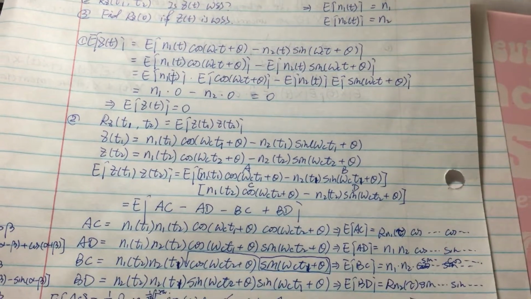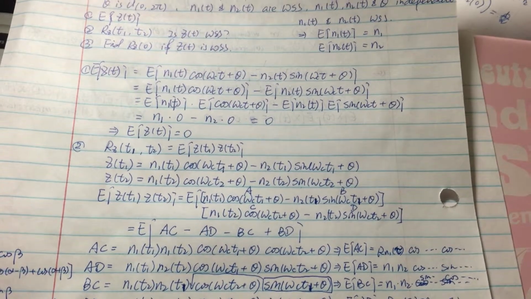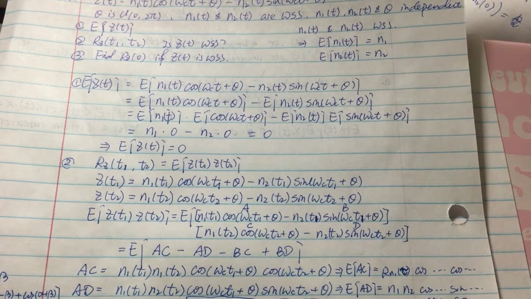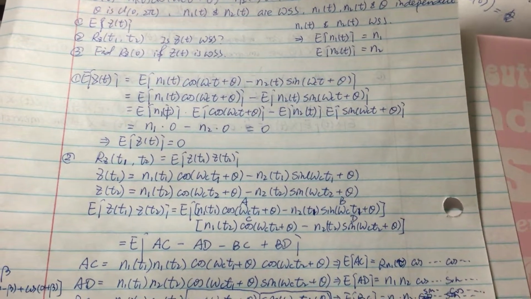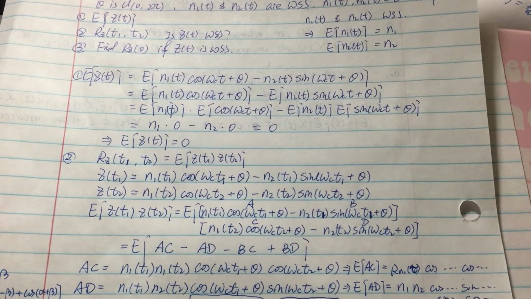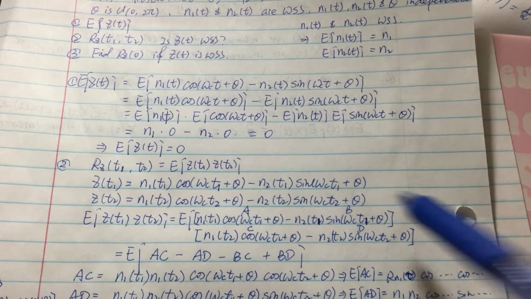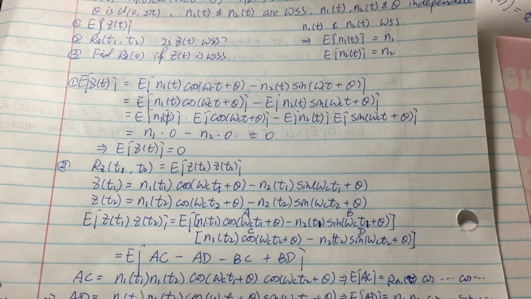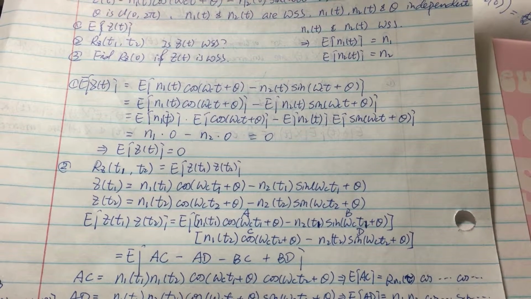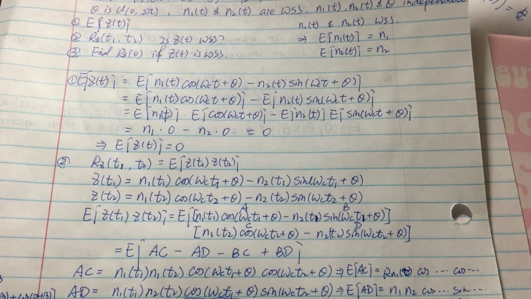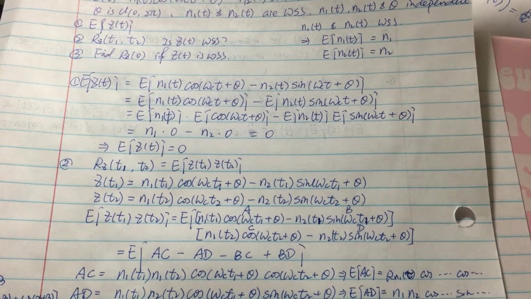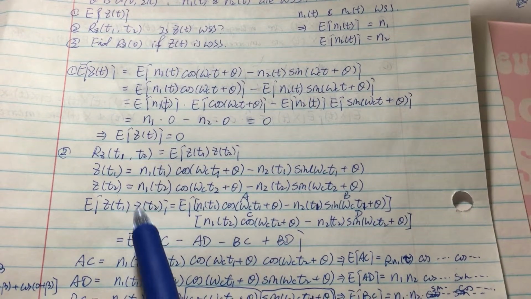The second part looks complicated, but we just have to write it out and then be careful with the calculations. So the first part, we are looking to find Rz(t1, t2), and we are asked to find if Z(t) is wide-sense stationary.